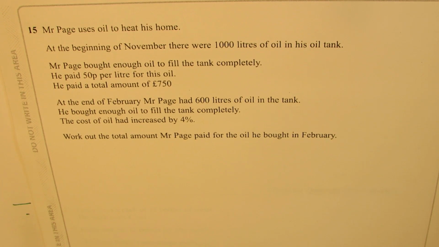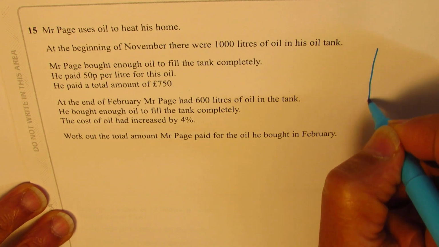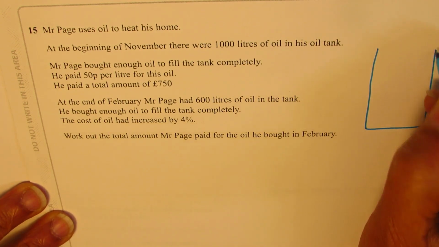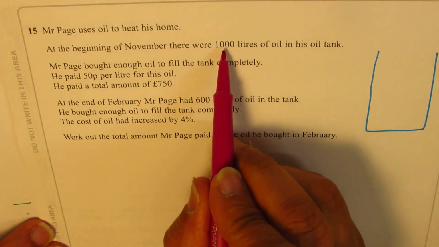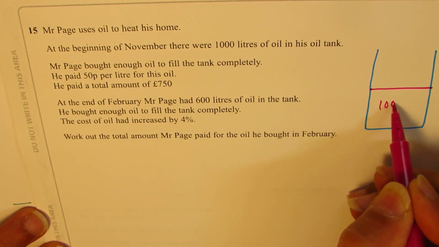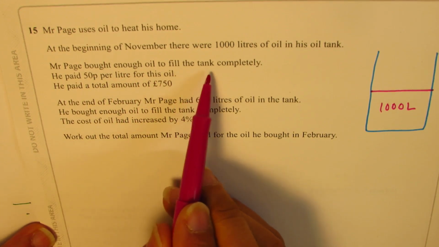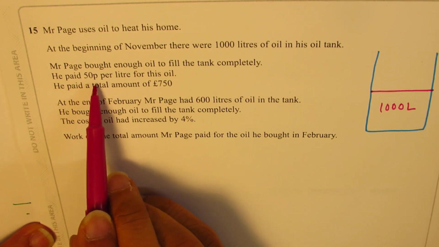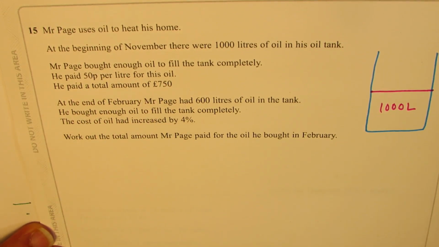Right? So there is a lot of information here, and this is a 5-mark question. So let's try to understand the situation. Right? So I'll make a small sketch here, and then we'll actually work out the details. Let's say this is the tank, right? So the question says that at the beginning of November, there was 1,000 liters of oil. Let's say this is 1,000 liters, right? So this is 1,000. Mr. Page bought enough oil to fill the tank completely. He paid 50 pence per liter for the oil and paid total amount of £750.